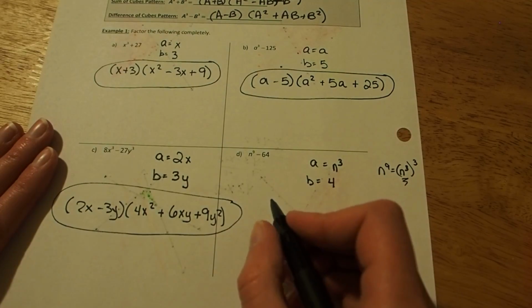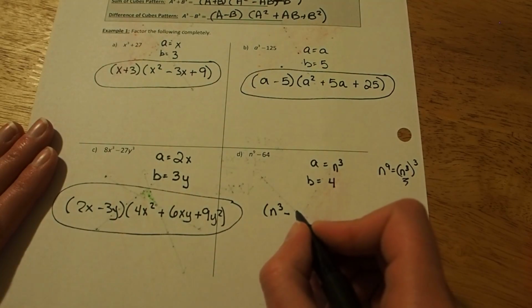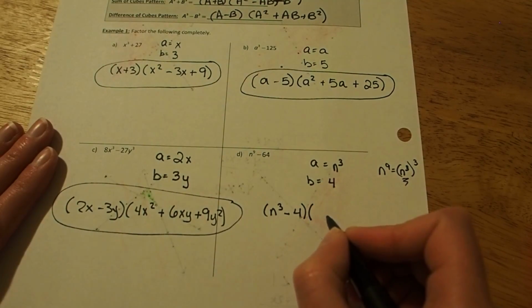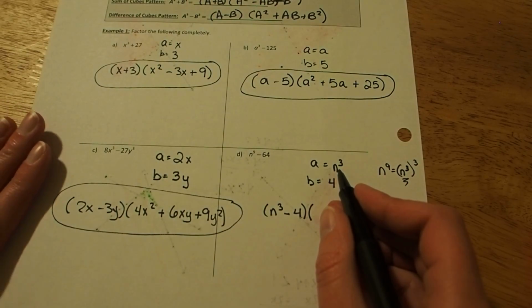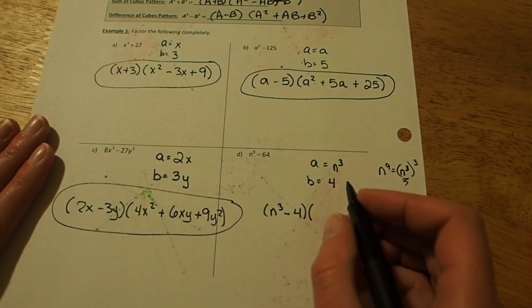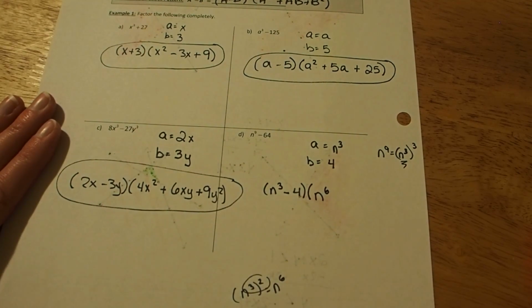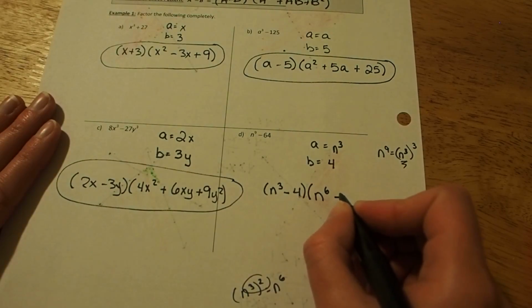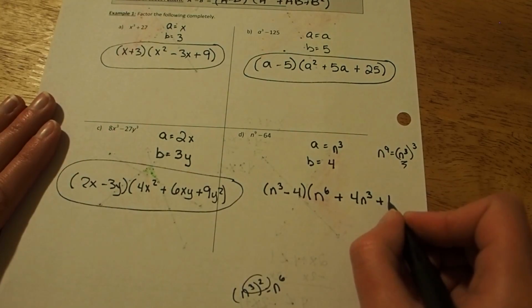This one's the subtraction again. So we're going to start with a, which is n cubed, minus b, which is 4, times, I need to square n cubed. So n cubed squared would be n cubed times n cubed. Just as a note, n cubed squared would be n to the 6th, right? Because you multiply your powers. So it would be n to the 6th. Sorry, I made a note down here just to show my work. But that would be n to the 6th. Then I would have plus ab, so 4n cubed. And last, plus b squared, so plus 16.